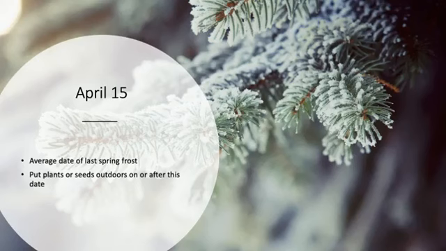So if you're wondering how you know when the last frost is, here's a good rule of thumb. April 15th is the average date of the last frost in western Tennessee. Now, this is an average, so this is not a guarantee. If you want to be really sure that you won't have any frosts, you can wait a few weeks till the end of April or beginning of May. But generally, April 15th is the date when you can put seeds and plants outdoors, and they may not be killed by frosts.